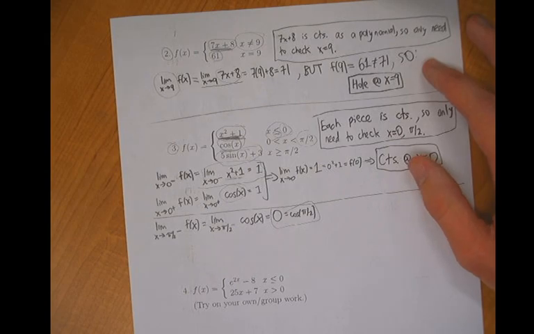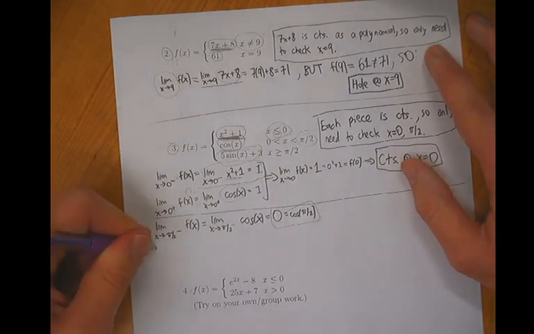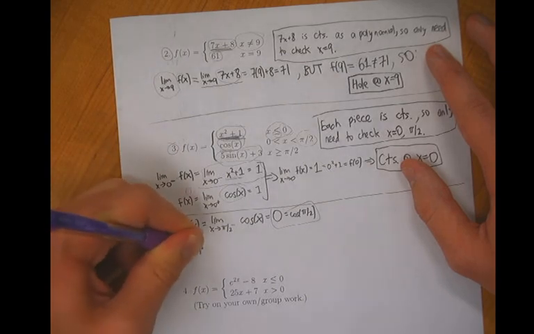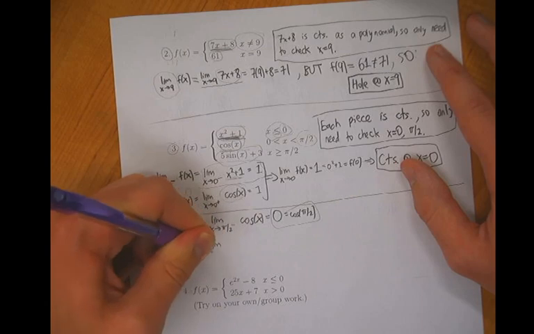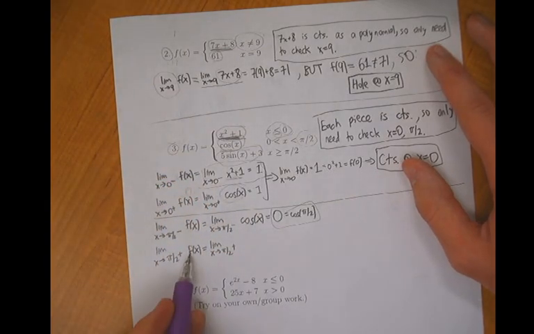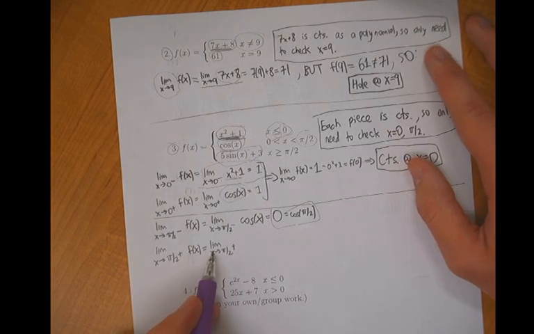Okay. So now let's focus on the right side limit. Pi over 2 from the right of f of x. So the limit as x approaches pi over 2 from the right of f of x is the same thing as the limit approaching pi over 2 from the right of which one?